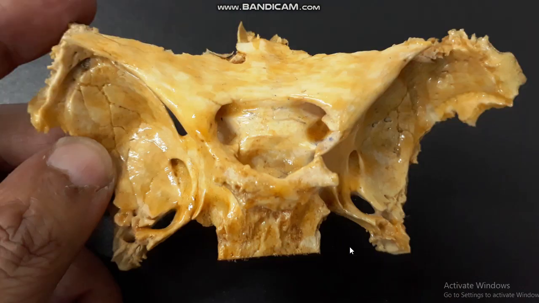See this one, the superior view of the sphenoid. It looks like a bat with the wings extended. So you have a body in the center, these two greater wings, one on this side, one on this side, lesser wings over here and over here, and you cannot see the pterygoid processes because they are below. Now this surface of the lesser wing and the body forms the floor of the anterior cranial fossa. So you have the anterior cranial fossa over here.